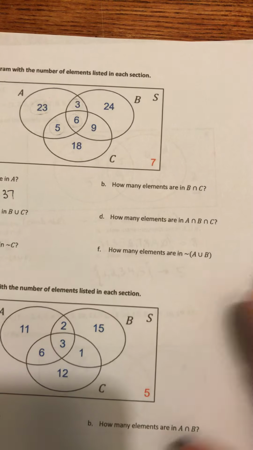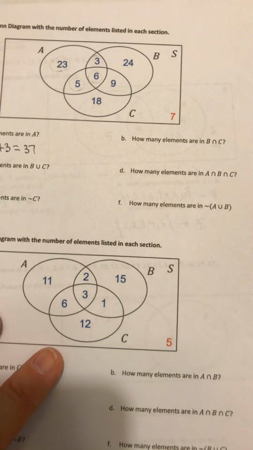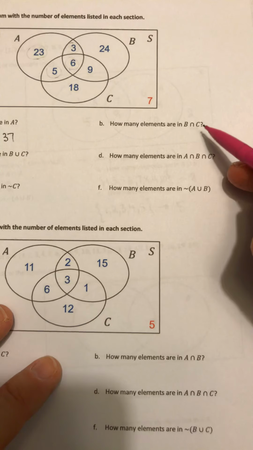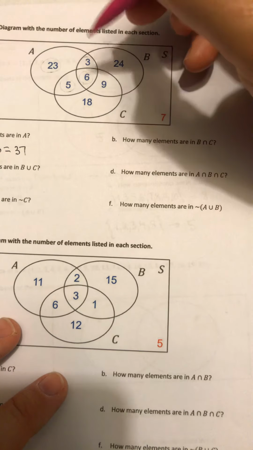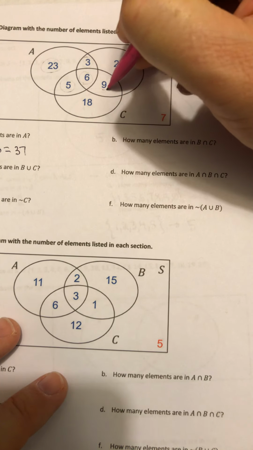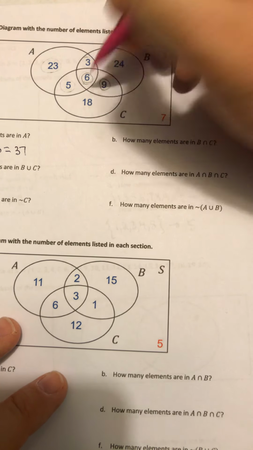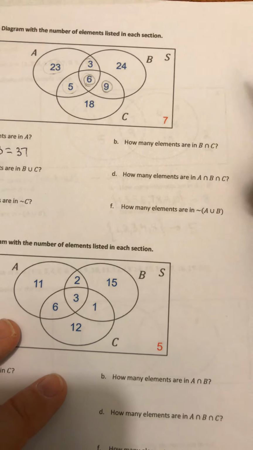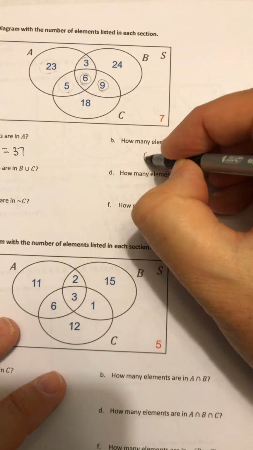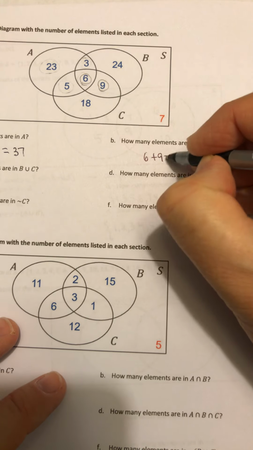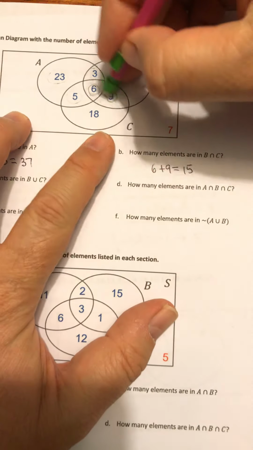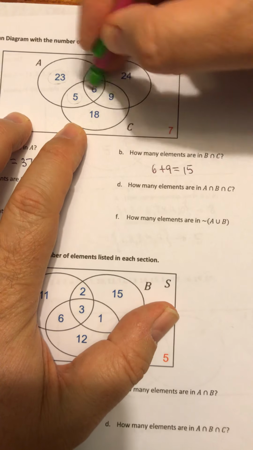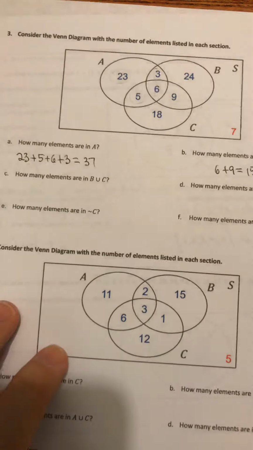All right, how many elements are in B intersect C? Remember that means intersect. B intersect C. This one is in B intersect C. This one's in B intersect C. So I have 6 plus 9 is 15. I didn't even need my calculator for that one. That's how good I am. I'm so smart. All right, next one.